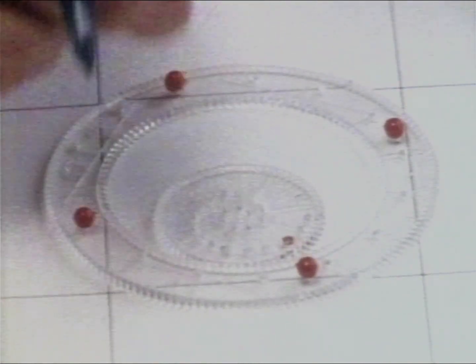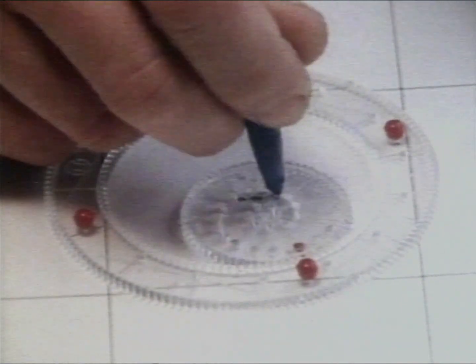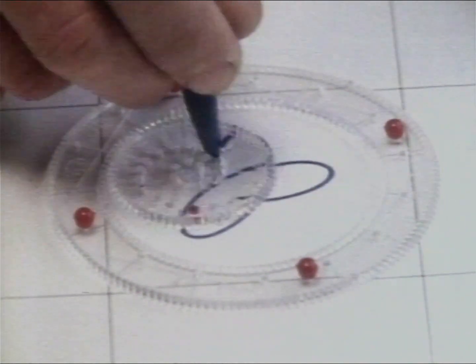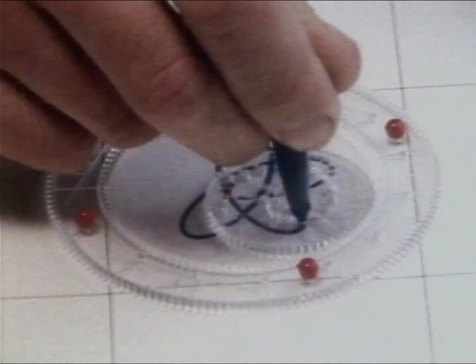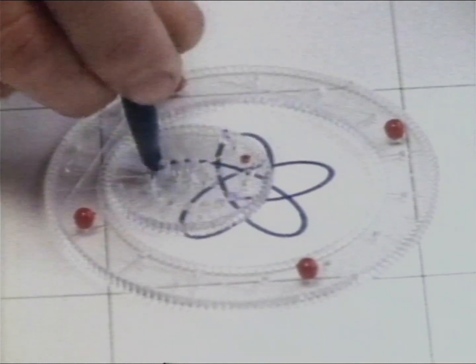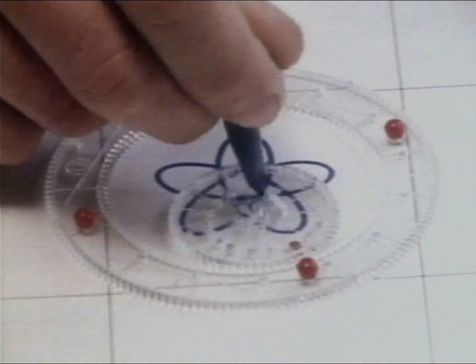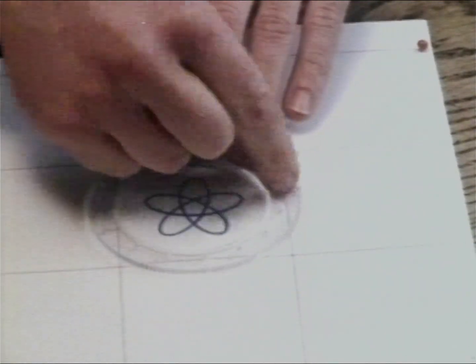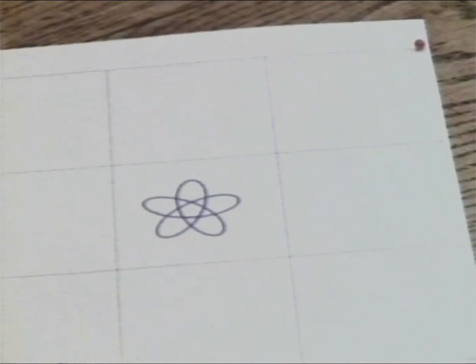Have you ever made patterns with one of these? Here's a copy of this one.